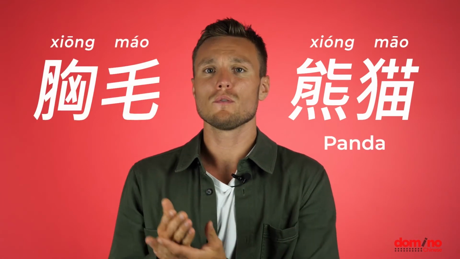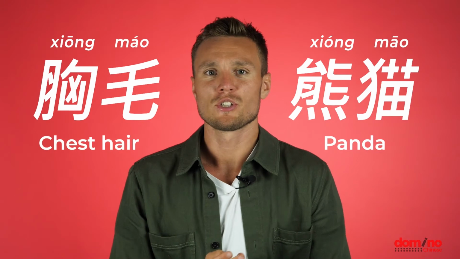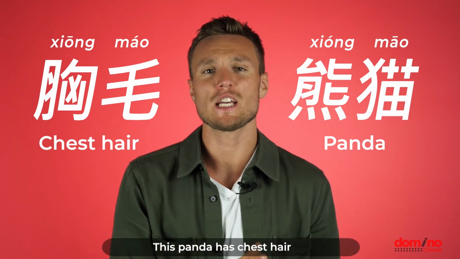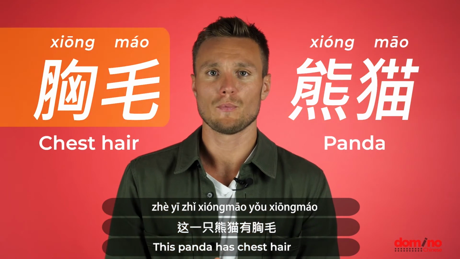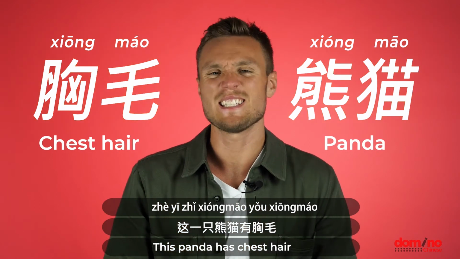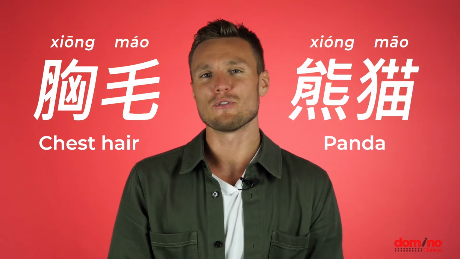Have you ever seen a panda with chest hair before? I hope you haven't. I truly hope you haven't, because in that case you might have had to say 熊猫, which is panda, mixed with 胸毛, which means chest hair. So in that case you would say a panda that has chest hair would be 这一只熊猫有胸毛. Quite confusing indeed, no? Just pay attention to that pronunciation as well.